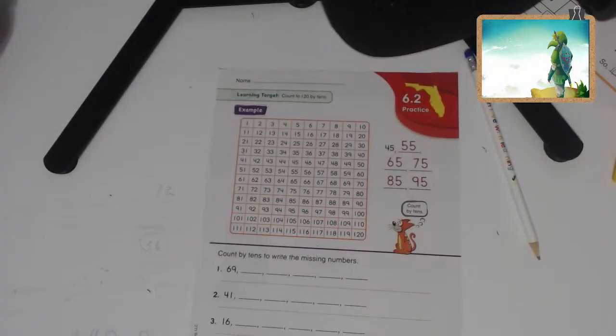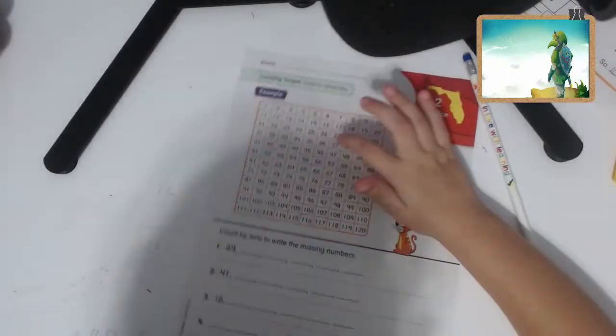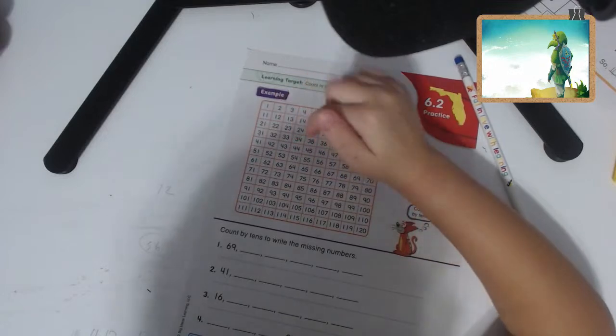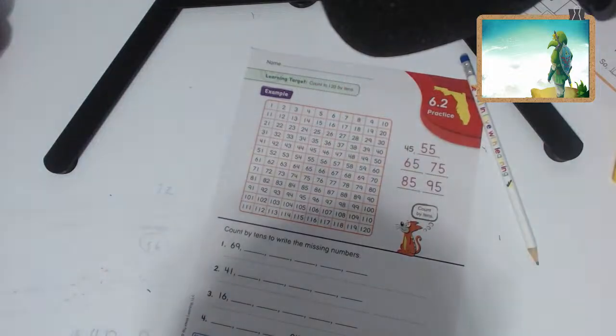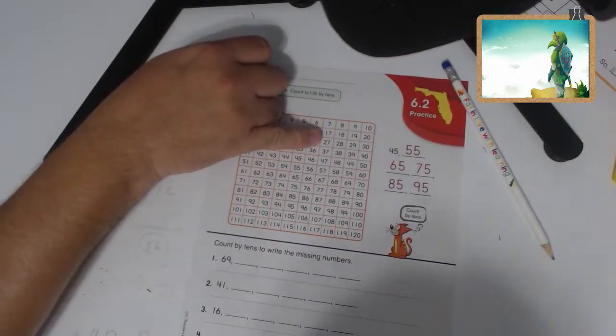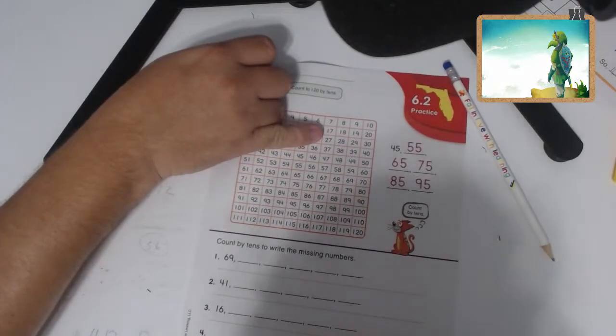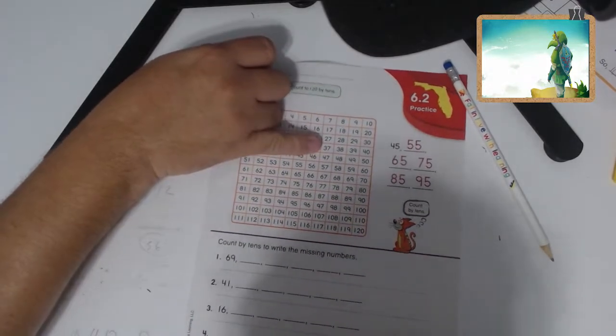What comes next? 38, 39, 40, 41, 42, 43, 44, 45, 46, 47. What is it? So it is 1, 2, 3, 4, 5, 6, 7, 8, 9, 10. 46. No. 27. What's 10 more? 37. What's 10 more?